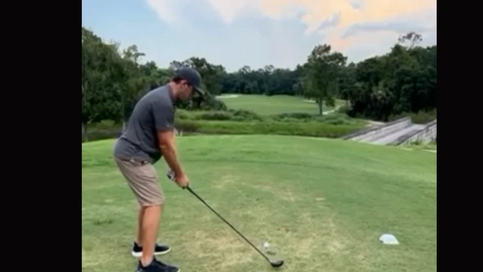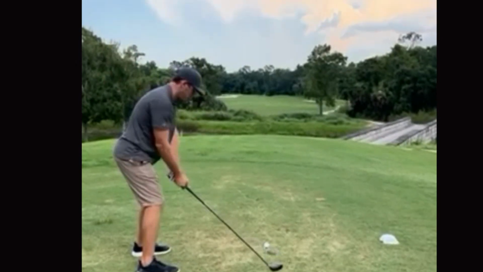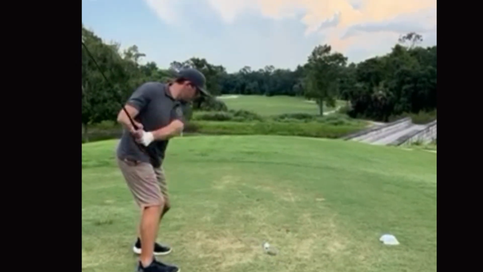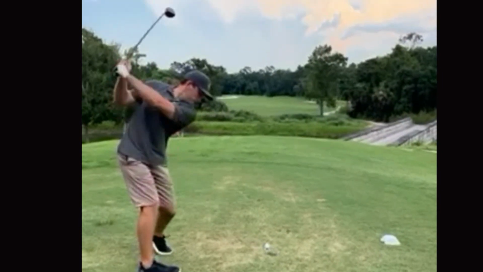So what is causing all this is typically your body trying to work around a setup. So we can see that this setup might be a little bit too grounded, causing too much shoulder tilt. And now we're almost trying to hit it like an iron. But then you have to fall back and add loft to the club. So this is an issue. So let's start with this setup change.